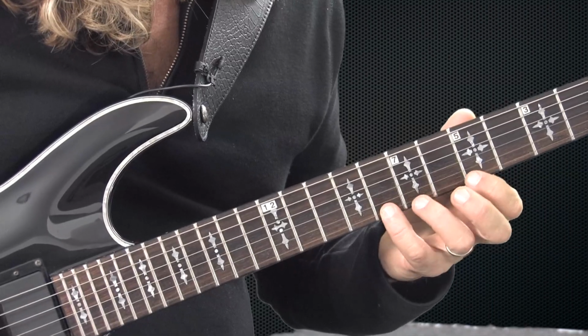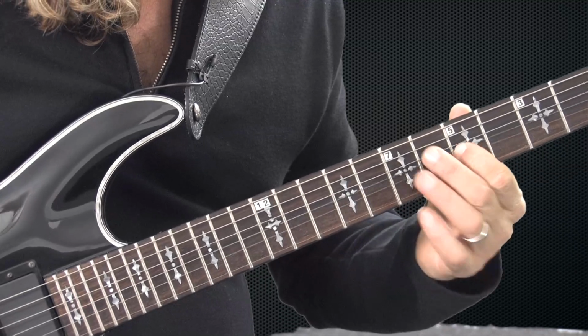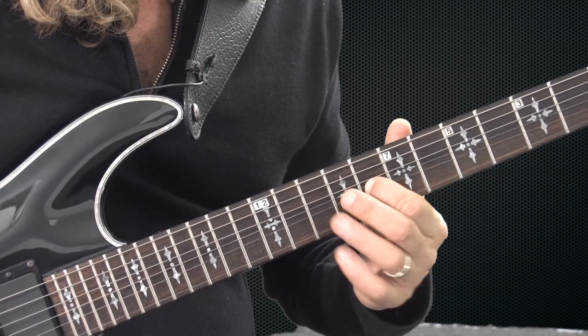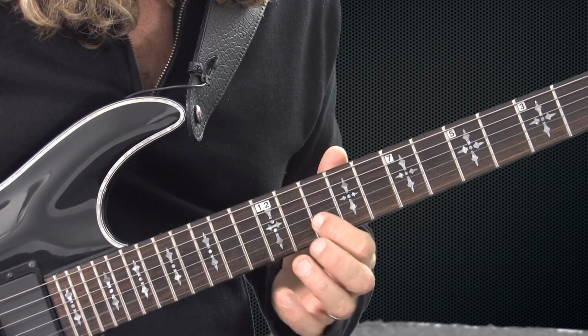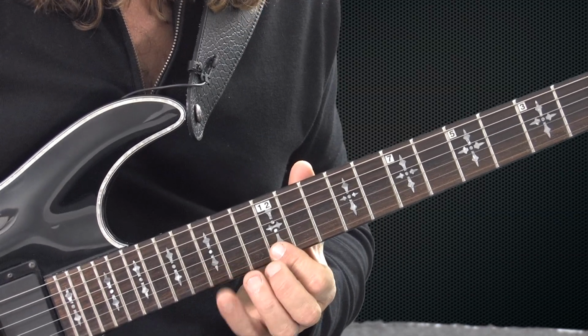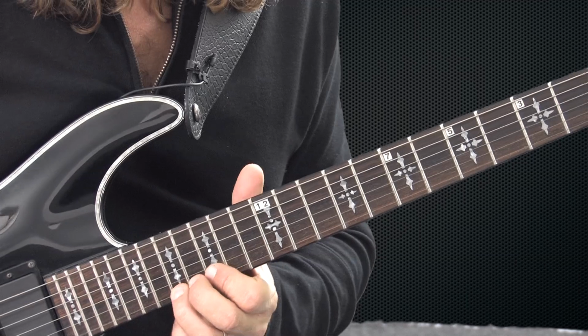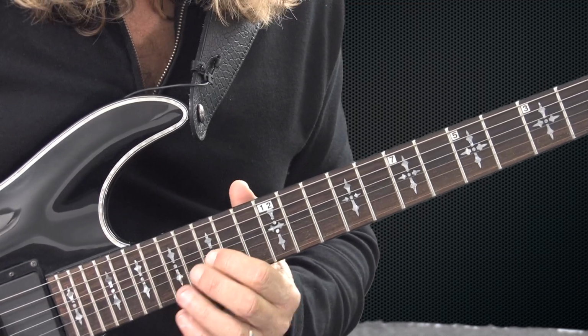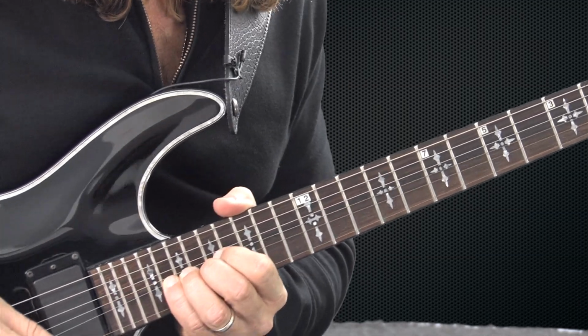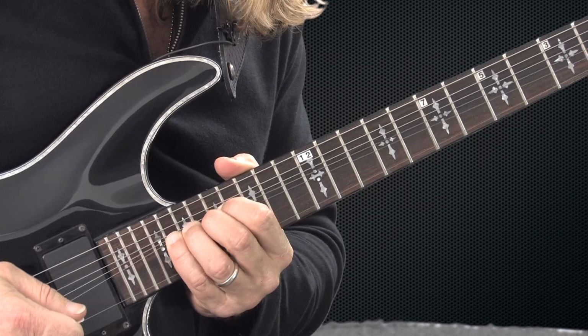I'll play it for you nice and slow. It's going to go up the first 2 strings again with the A minor pentatonic scales. Second scale. Third scale. Fourth scale. Fifth scale. And then back to the first scale. All right, let me show you that one a little bit more up to speed.